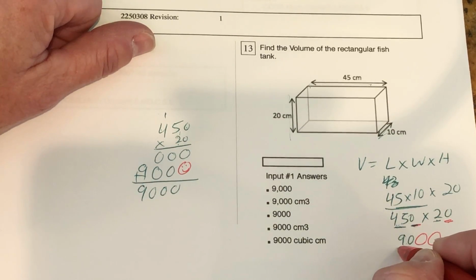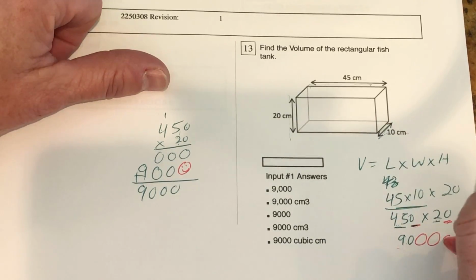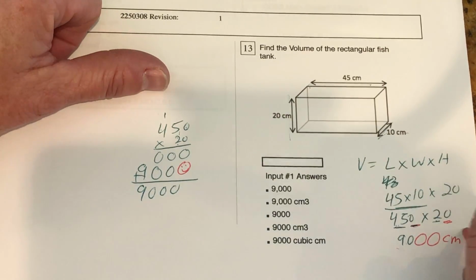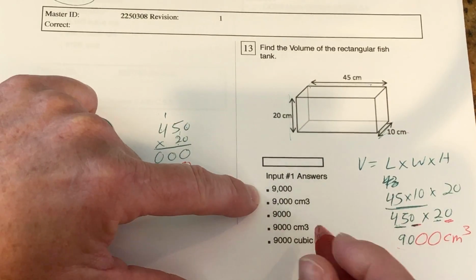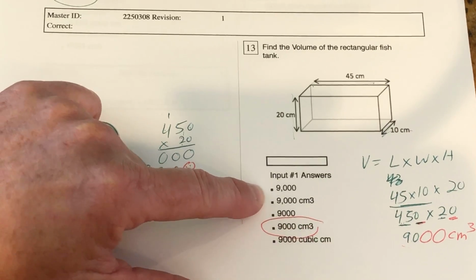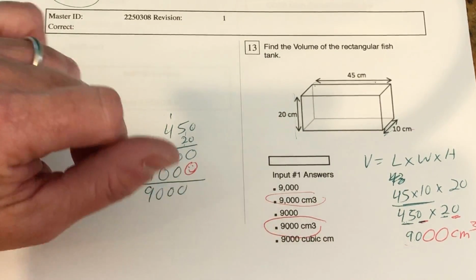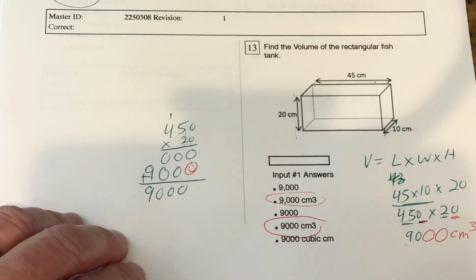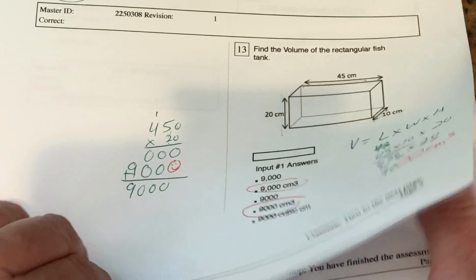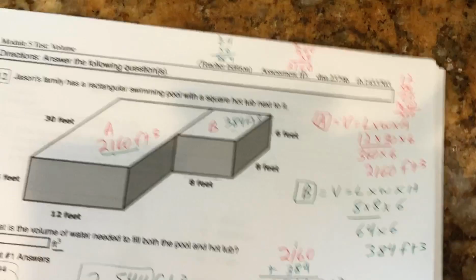Now, it's 9,000 centimeters, and it's volume, so it has to be cubed. So you should have written it 9,000 centimeters cubed, with or without the comma. But we have all these different ways that we would accept it. So we will go through and make sure that you have it correct. That's number 13.